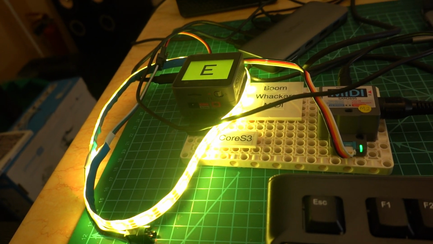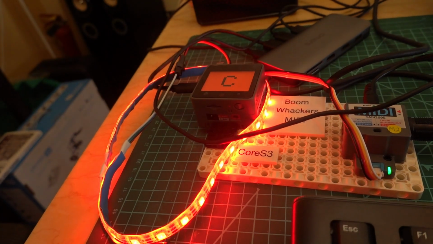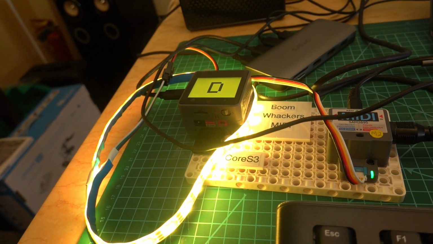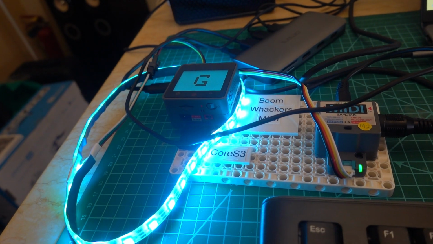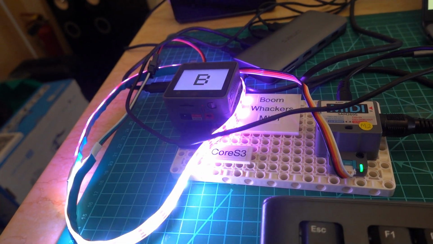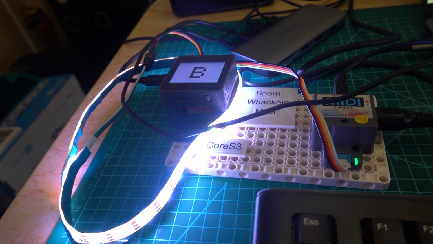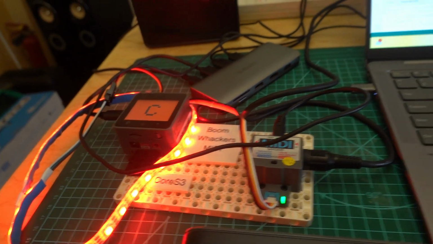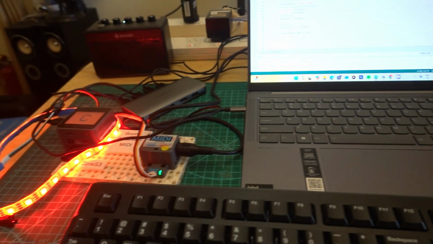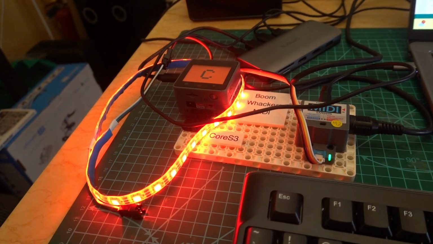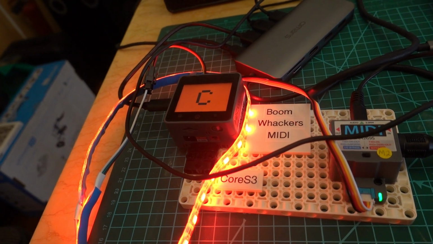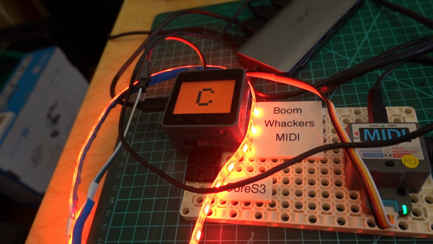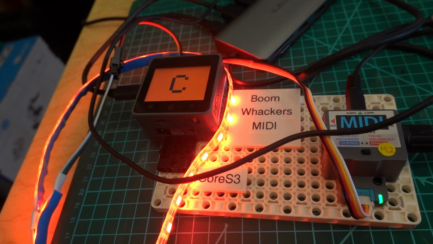And we can go right through the scales. So go back to C, D, E, F, G, A, B, and back to C. And that's the MIDI Boomwackers on the CoreS3 and MIDI unit.